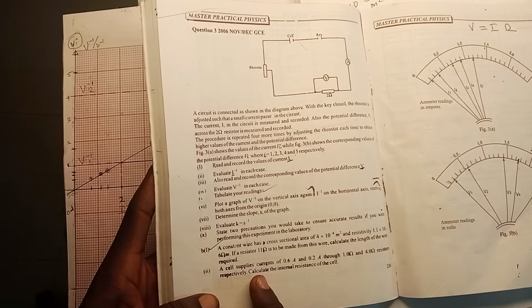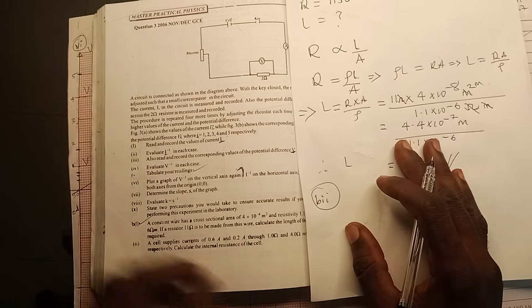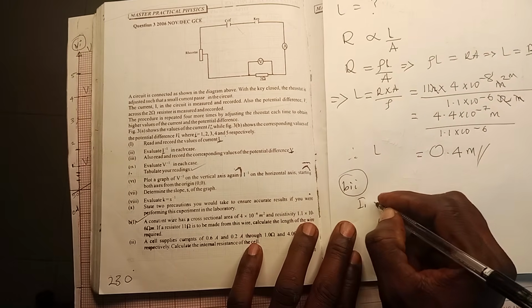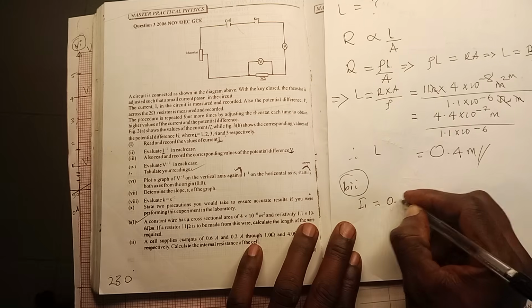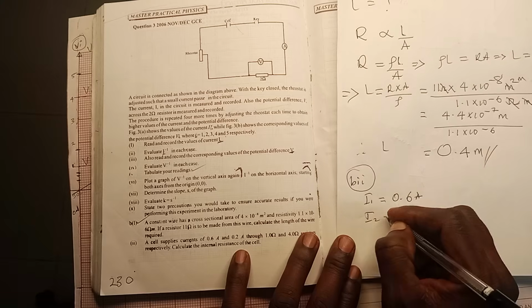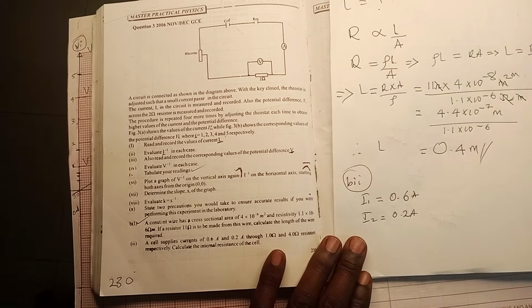A cell supplies a current of I. Let's collect our data quickly. We have two currents here, so we have our I1 is equal to 0.6 amps. Our I2 is equal to 0.2 amps.